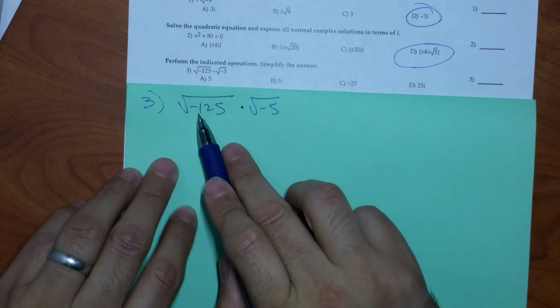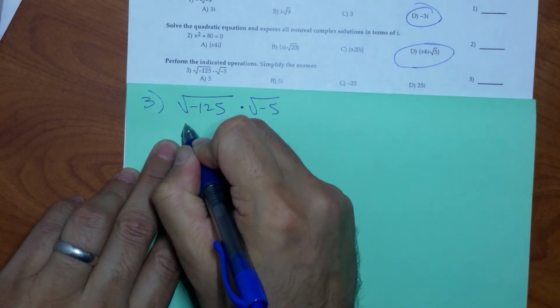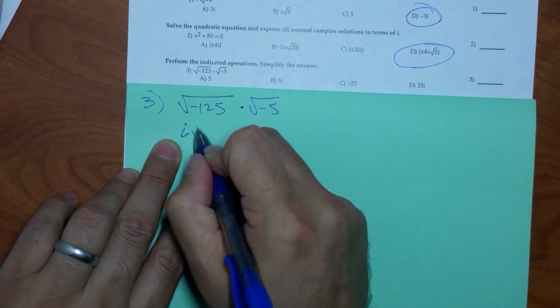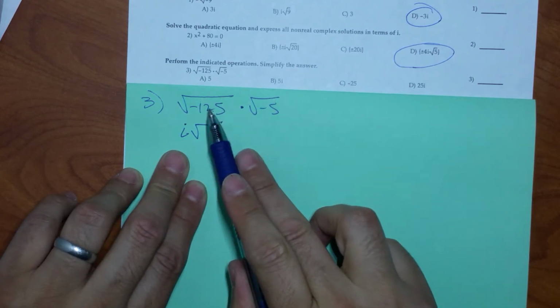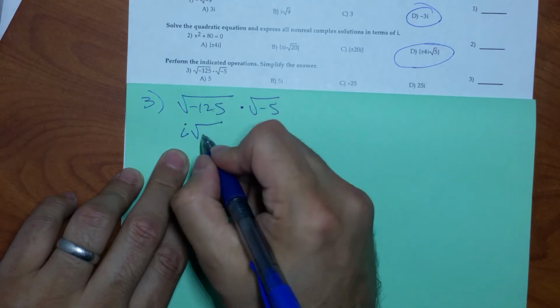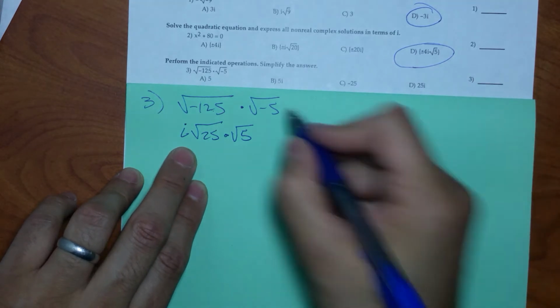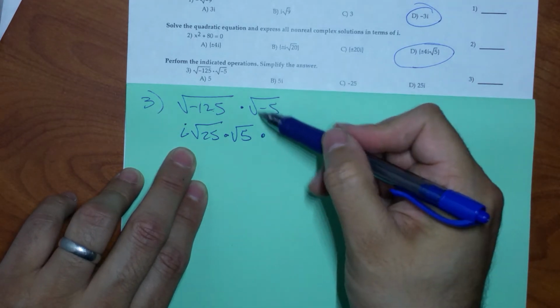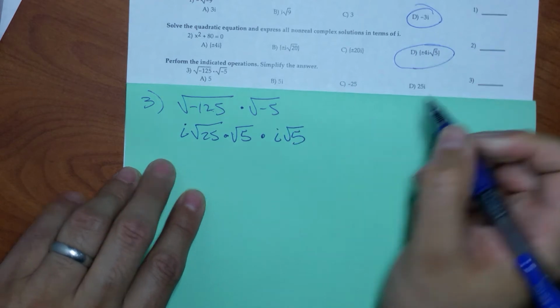I need to factor those out first. So I'm going to factor out the i, so that's my square root of negative 1, times, now, is there a perfect square in here? 25, right? So there's the 25 times radical 5, times, now I'm going to take out the i on this one, i rad 5.